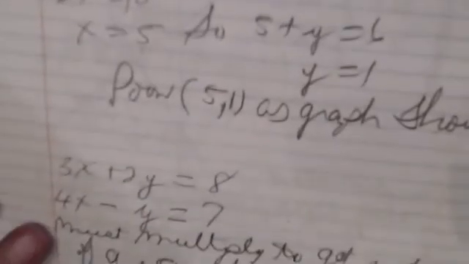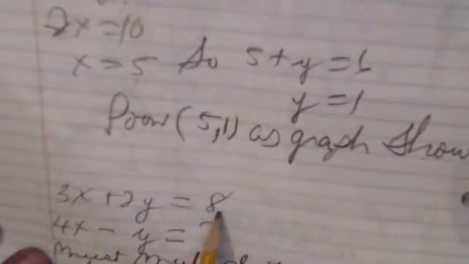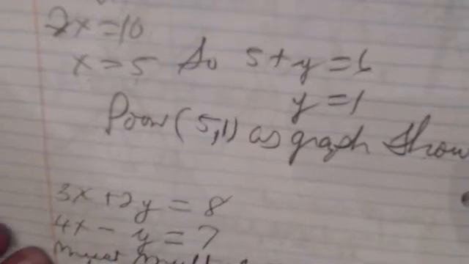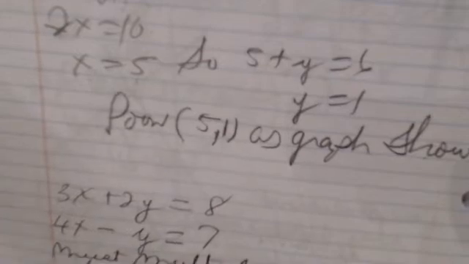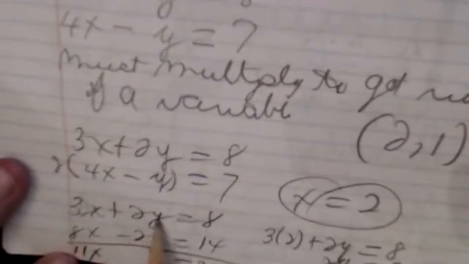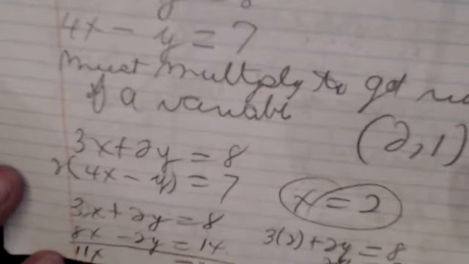Okay, they don't stay that simple. I got 3x plus 2y is 8 and 4x minus y is 7. Well, I got to get rid of one of these letters, so I'm going to get rid of the y by multiplying the bottom equation by 2. So that's going to give me then 3x plus 2y is 8. The bottom is going to give me 8x minus 2y is 14. I add them and the y's go away.